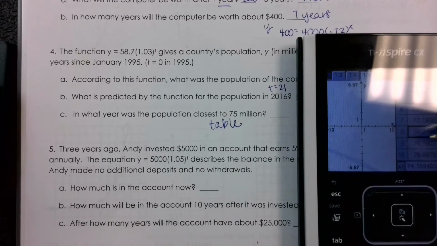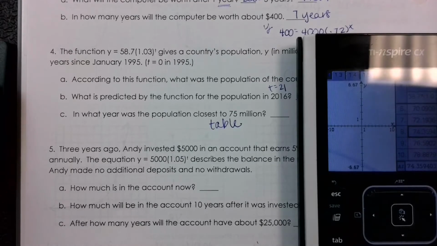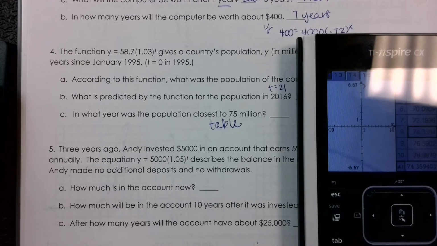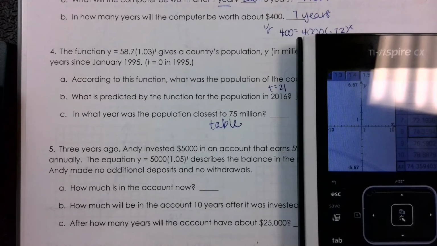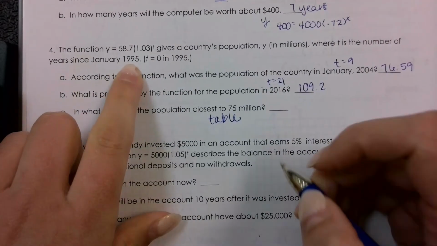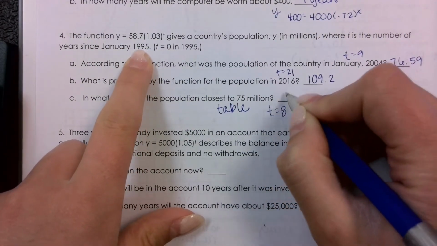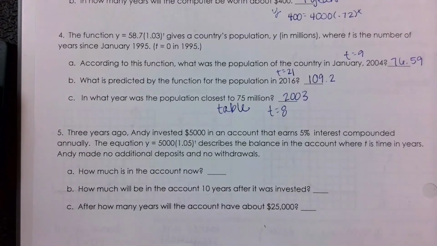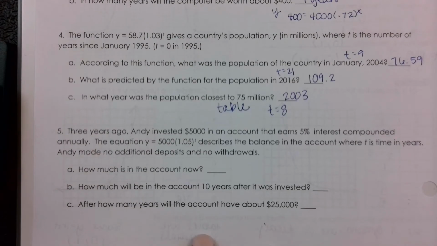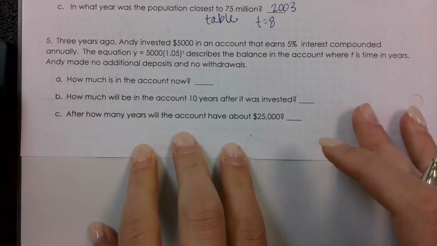What do you think is closer, 8 or 9? Do y'all agree? 9 is 76.6 essentially, and 8 is 74.4. So the 8 is going to be closer to 75. Is that all right? Okay, so after 8 years, what year would it be? 1995 plus 8 gives you 2003. Is that okay? Questions there? I can't tell if we're quiet because we don't understand or because we're bored. So, sorry. All right, last one.